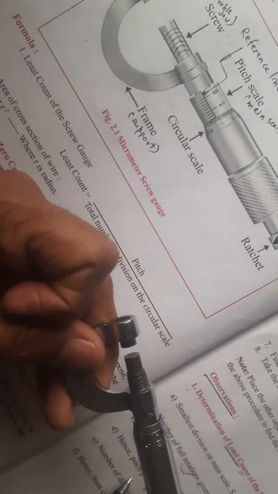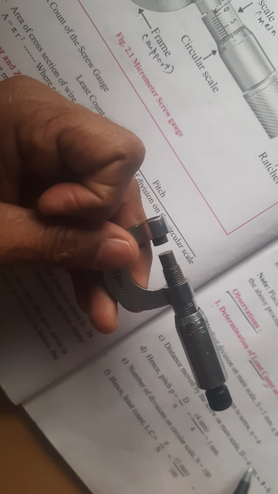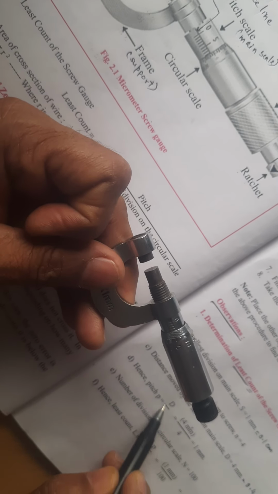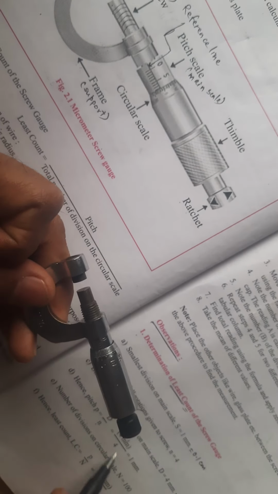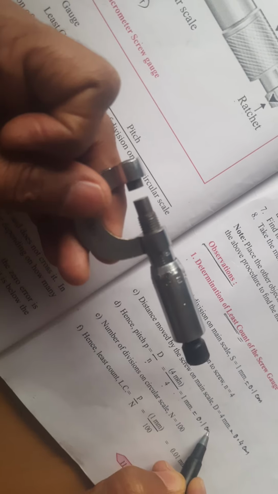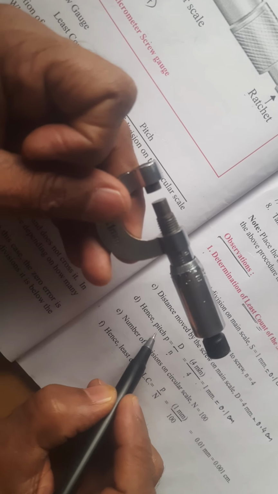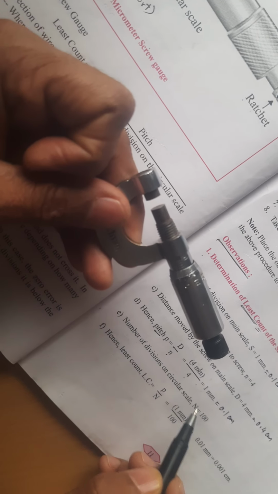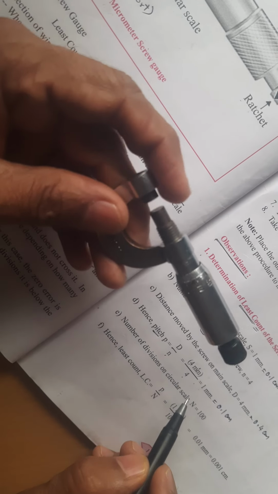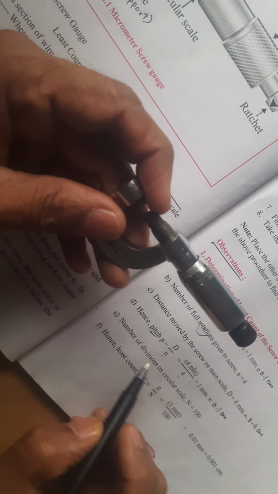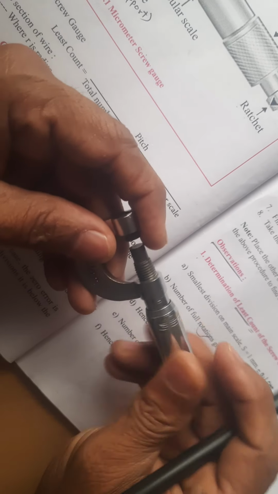Okay, now hence pitch, P, is equal to what? Capital D. What is capital D? Capital D is 4 millimeter, upon the number of rotations, n equal to 4. Then 4 millimeter upon 4 is equal to 1 millimeter. Now this is the pitch, that is 0.1 centimeter. As I told you, the definition of the pitch is the distance between 2 successive or consecutive threads of the screw.